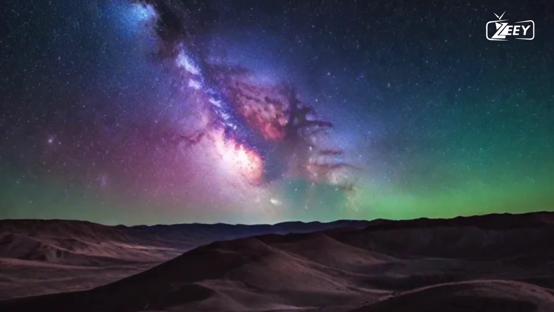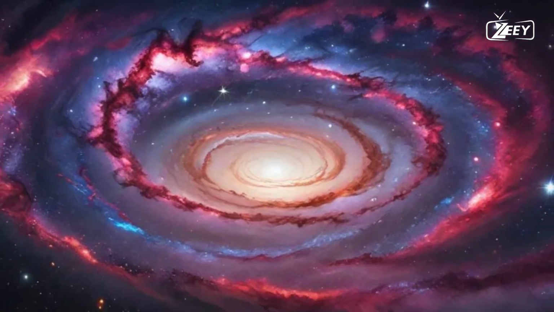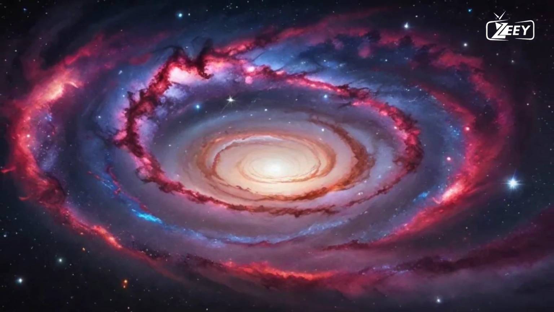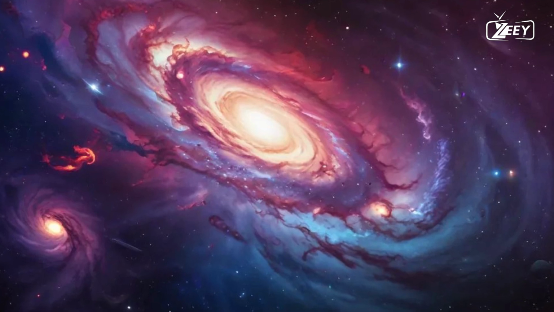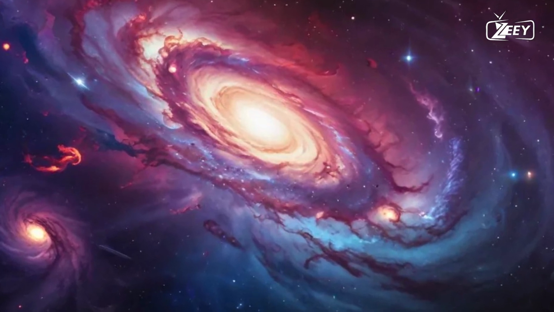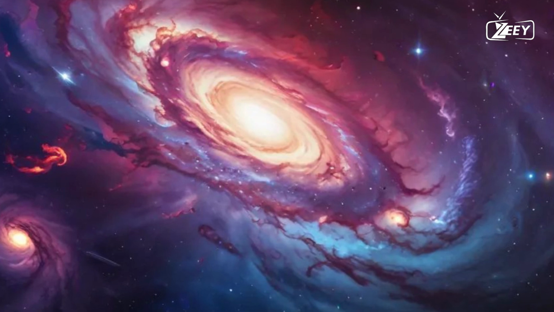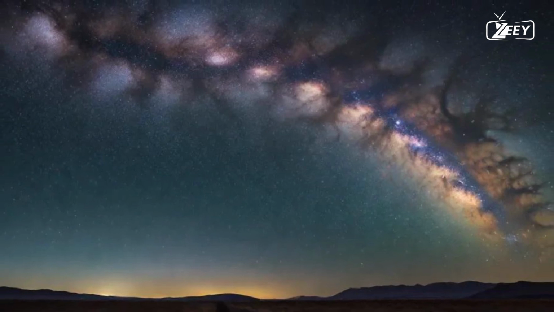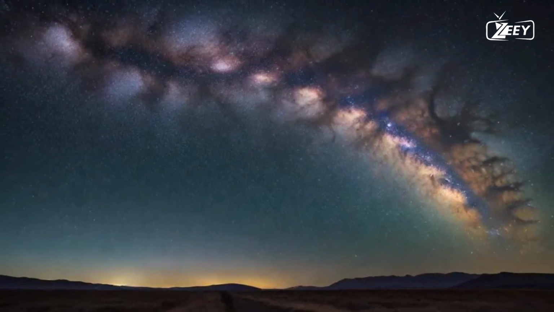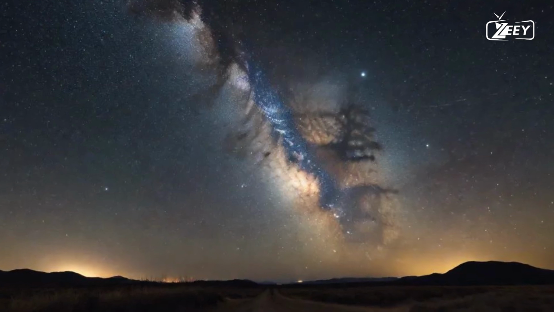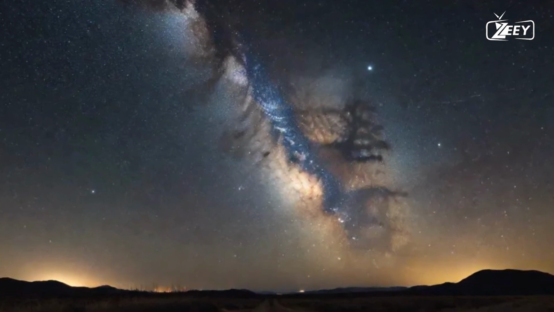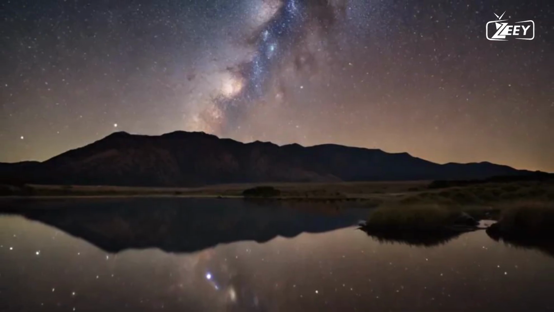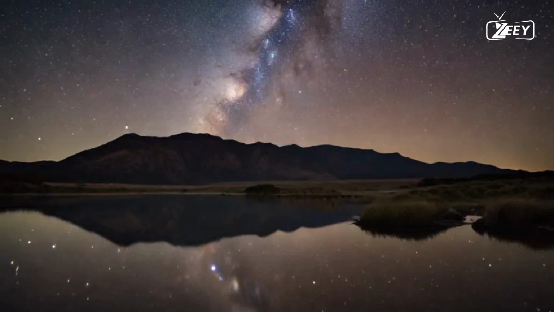Imagine each galaxy as a city of stars with its own unique neighborhoods filled with star clusters, nebulae, and stellar nurseries. As we delve deeper into the nature of these cosmic giants, we find that they are not merely collections of stars. They are dynamic ecosystems undergoing constant change, driven by the forces of gravity, radiation, and the fundamental laws of physics. Each galaxy has a life story marked by formation, growth, interaction, and eventual transformation, revealing the intricate dance of cosmic evolution.